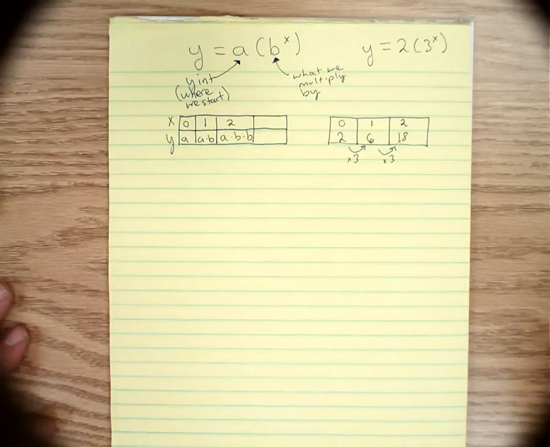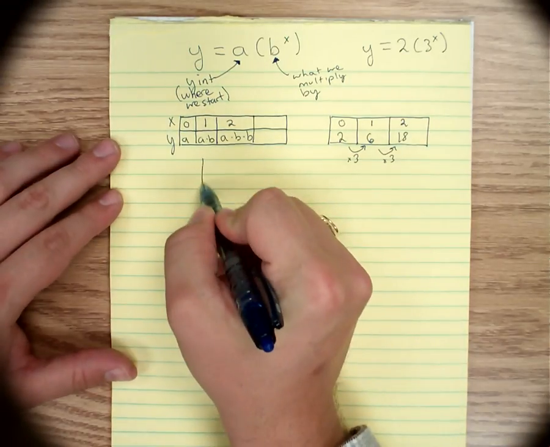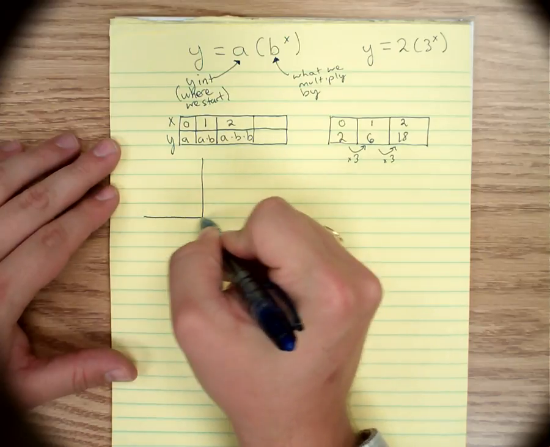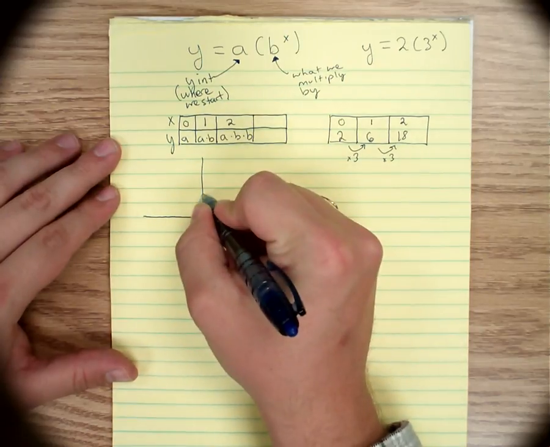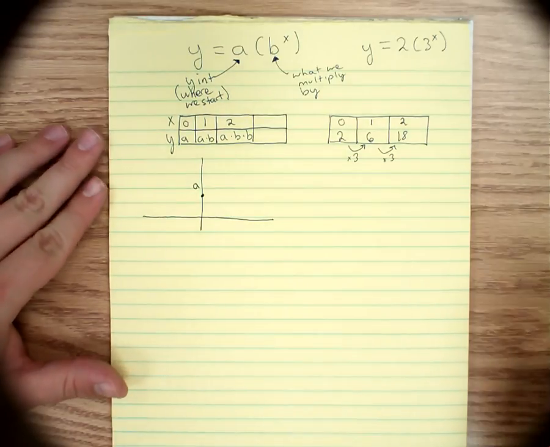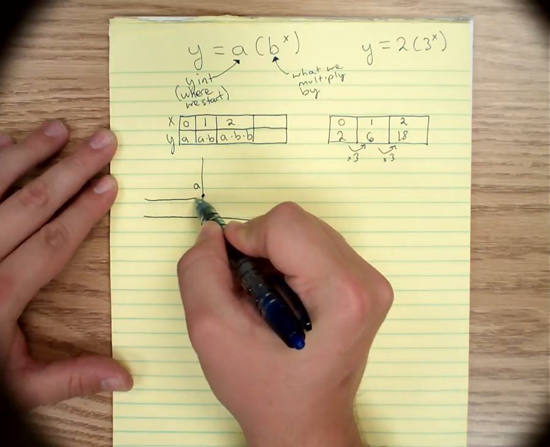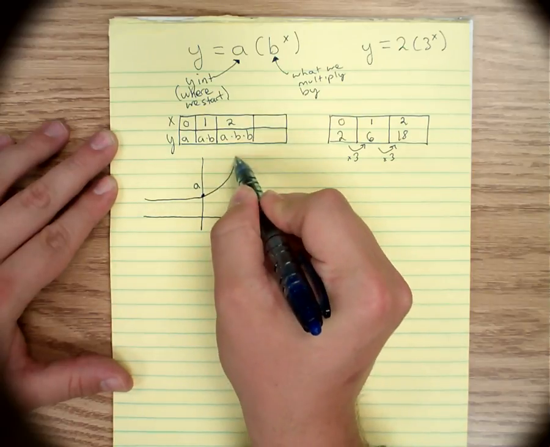Okay. So, on a graph, wherever it crosses the y-axis will be at A, and then B will determine how fast it curves upward.